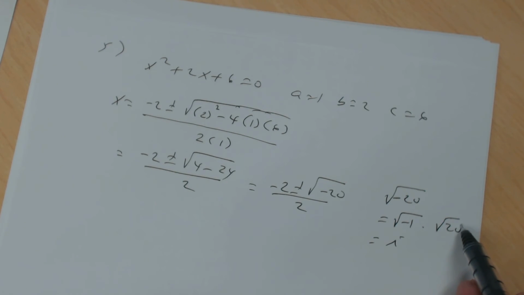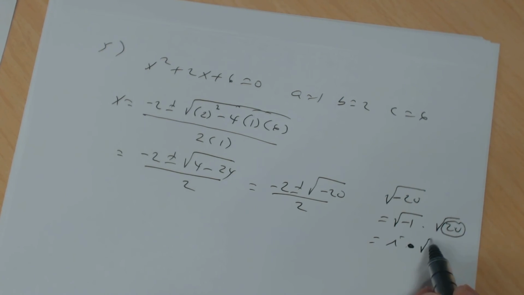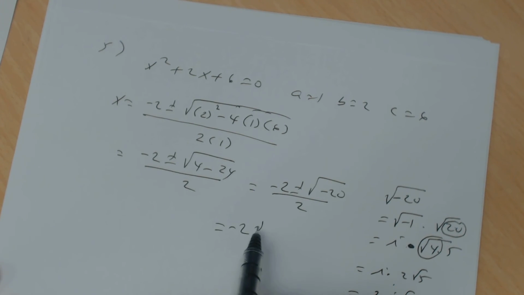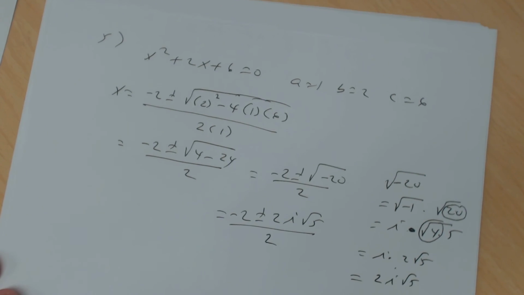And I do also know that 4 will go into 20, so that's times the square root of 4 times 5. And the square root of 4 is 2. I get i times 2 square root of 5. And when I rewrite it, we always put the i between the whole number part and the square root part. So I get 2i square root of 5. So that goes here. I get negative 2 plus or minus 2i square root of 5 all over 2.